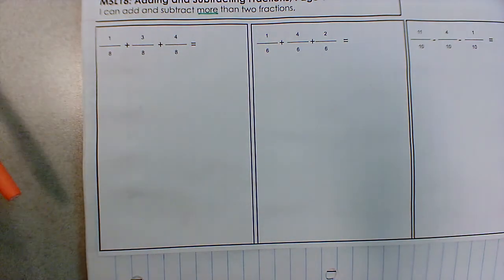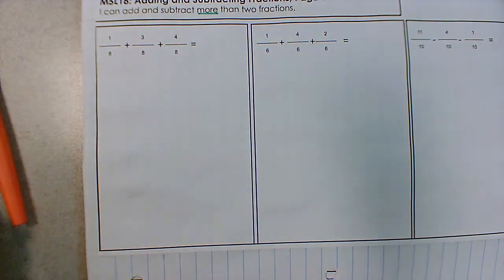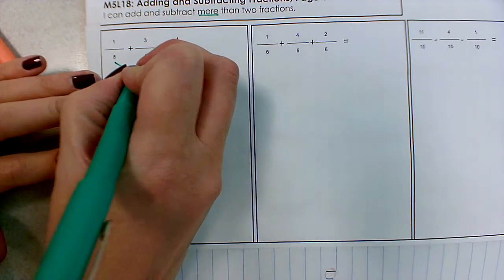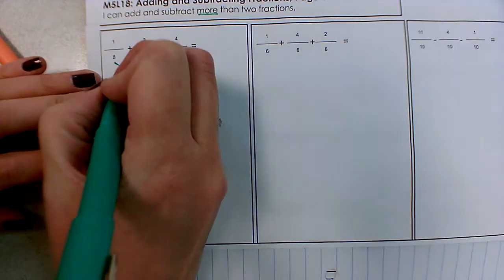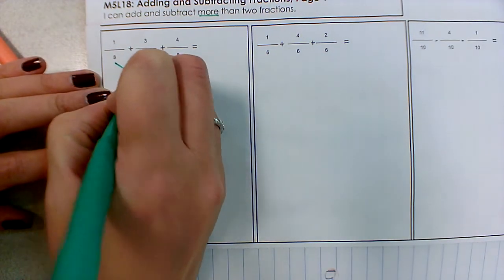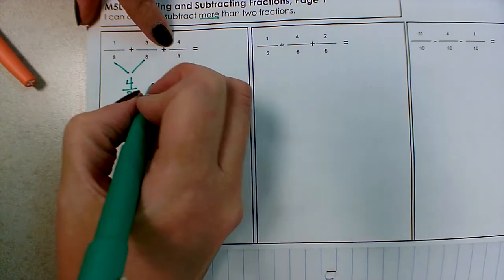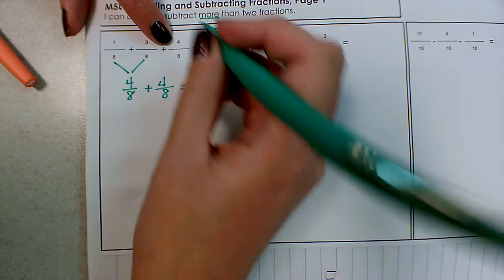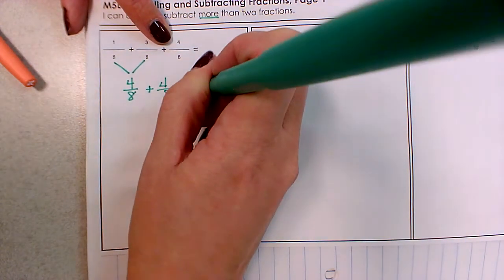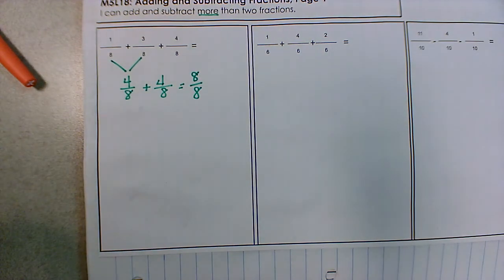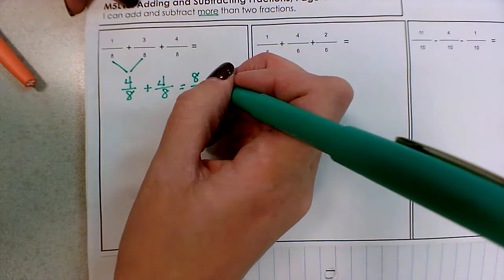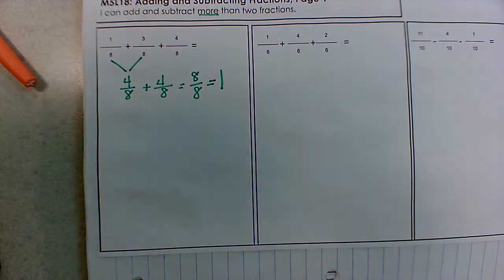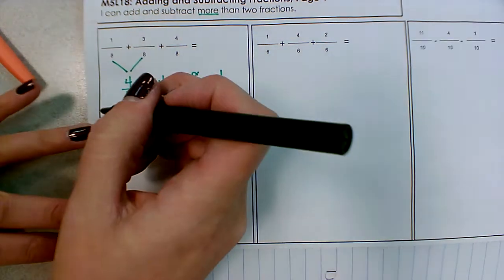I'm going to get a couple of different colors here to help me show you our different ways that I can add. So when I first look at this, I'm going to start by taking 1/8 and 3/8, and I know when I add that I get 4/8. But I'm not all the way completed because now I need to add in this other 4/8 that I had, and I can add that to equal 8/8. Now I know something else about 8/8, fourth graders. I know that I can give that another name, and that would be 1 whole. So there's one way I can add 1/8 plus 3/8 plus 4/8.